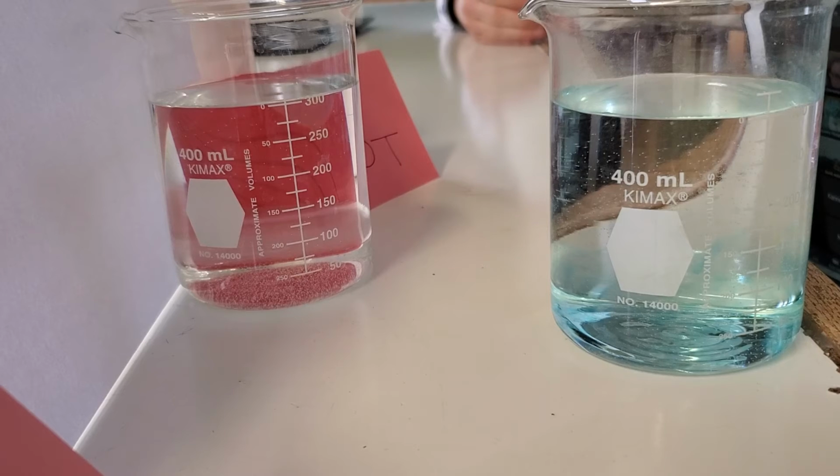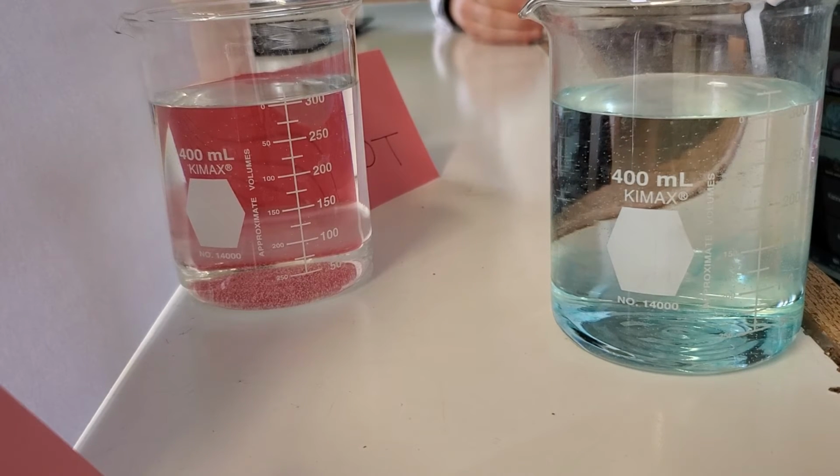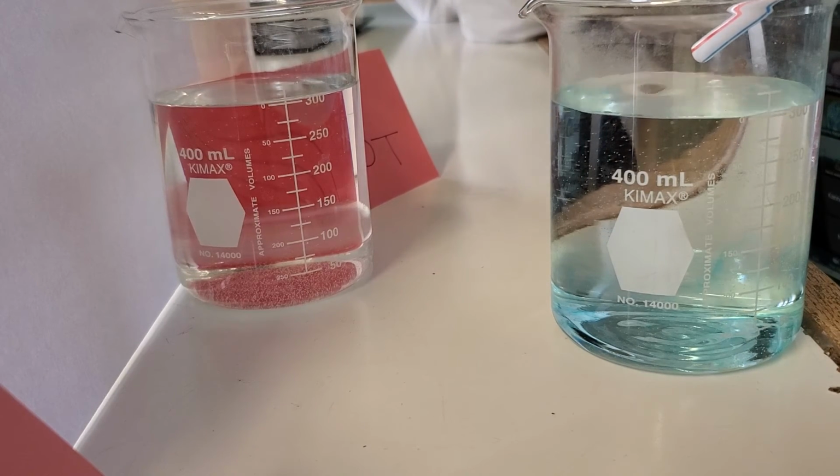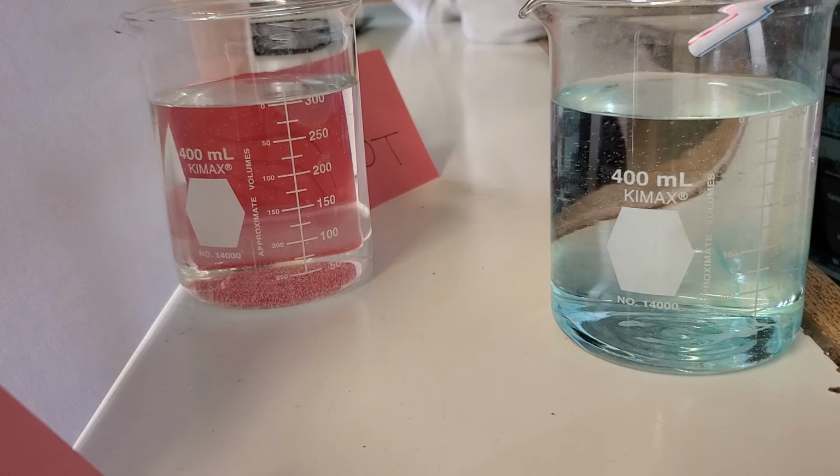So let's try it. It's kind of backwards. Okay, here we go. Adding wind. I'm observing. Ooh. I'm looking, I wonder if it'll swirl or move around down below or up top. I feel like we need darker food coloring.